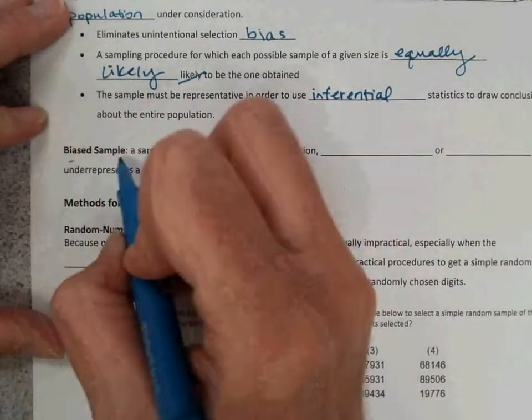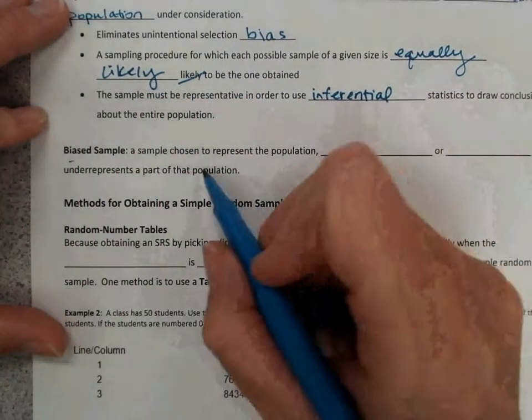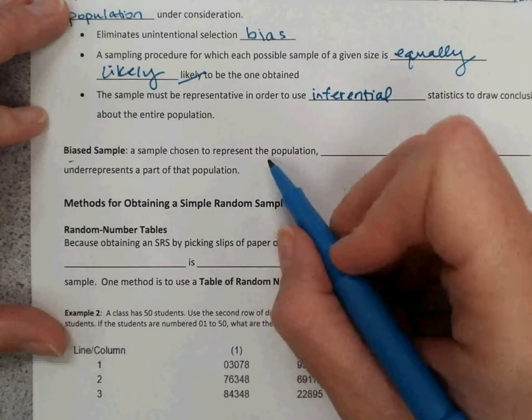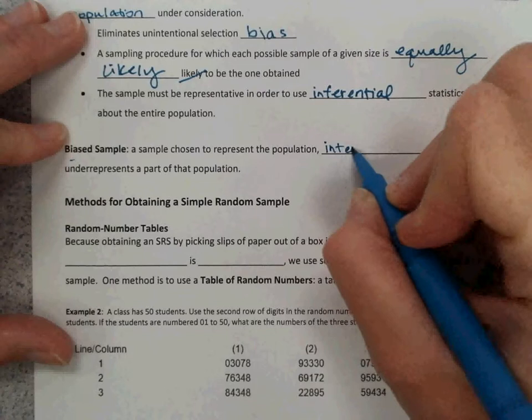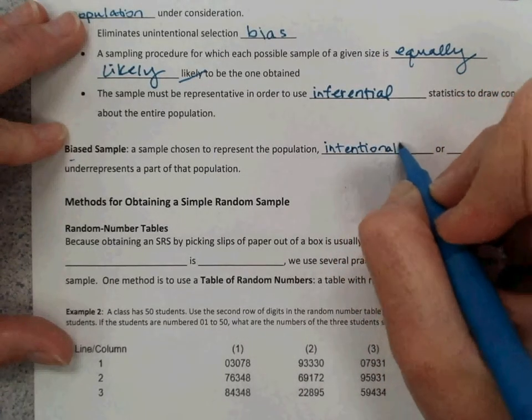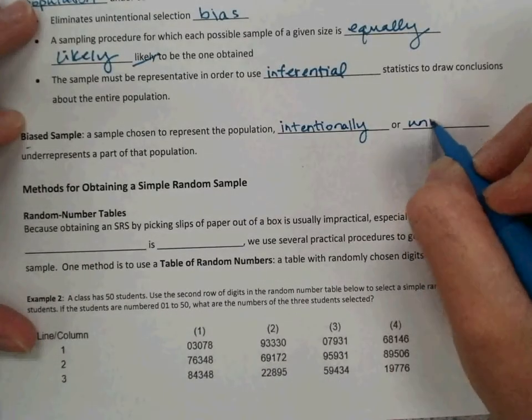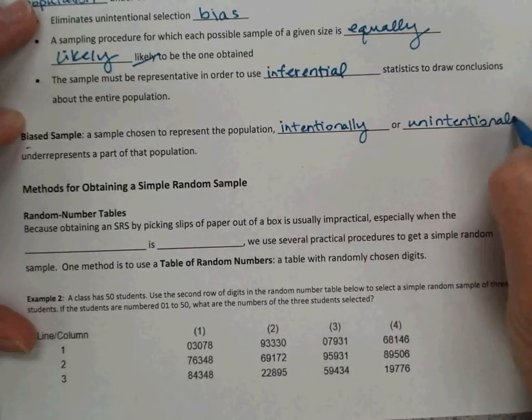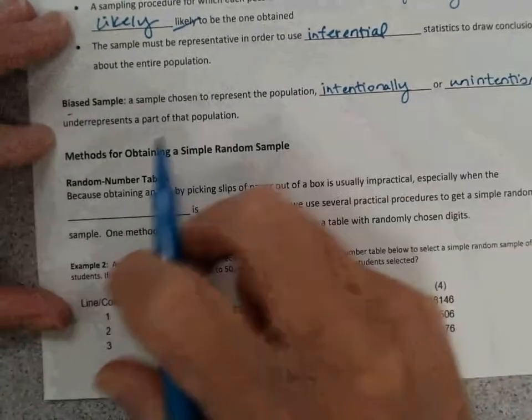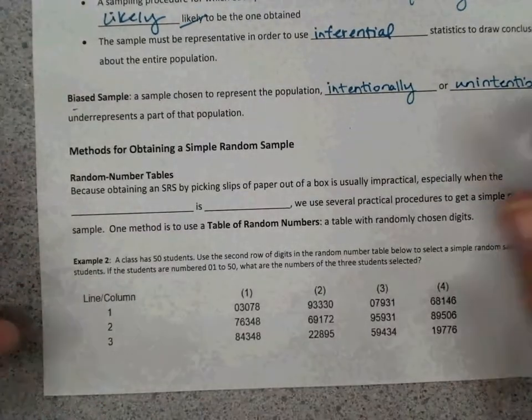A biased sample, on the other hand, is a sample chosen to represent the population where either intentionally or unintentionally it represents a part of the population instead of the whole.